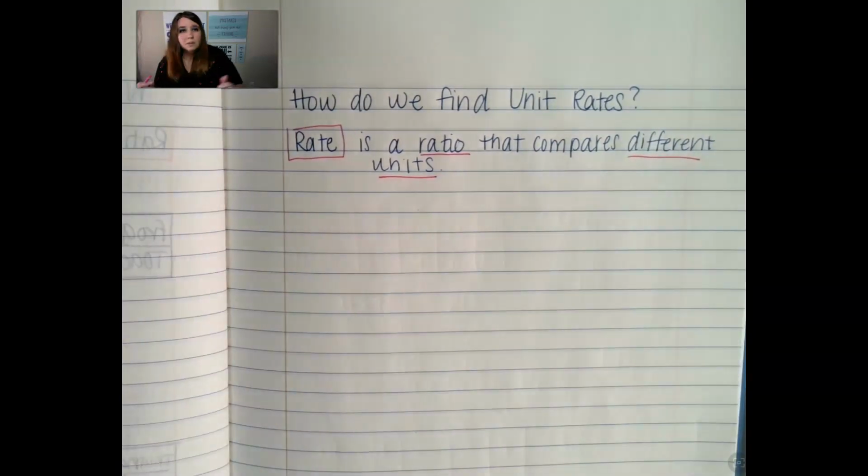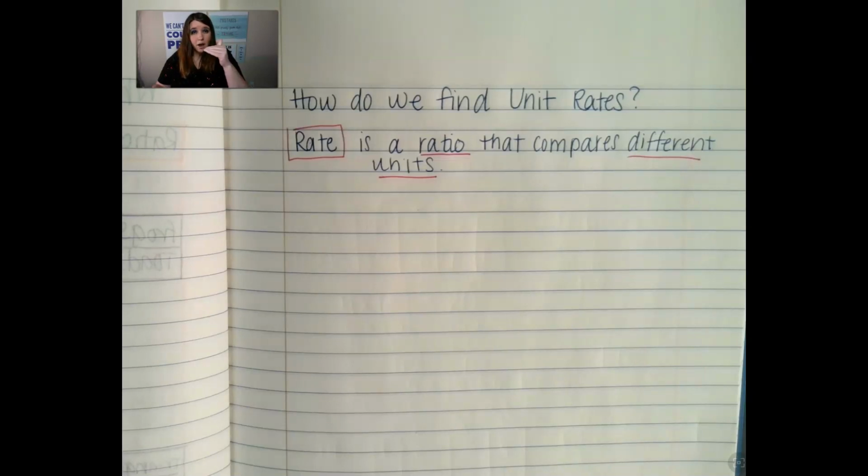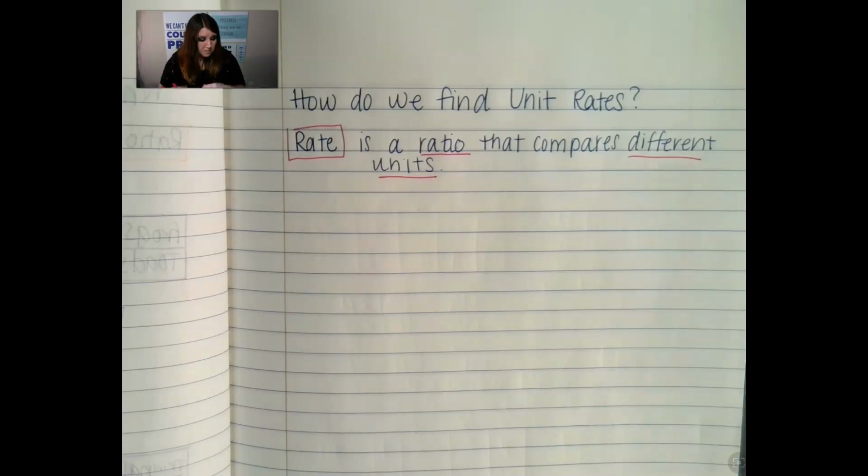So what do you mean by that, Miss Englander? What are different units? Give me an example. Okay, well, how about cost per pizza? So you've got cost on the top and pizzas on the bottom, like how much it costs per pizza. Miles per hour. What else do we have? Like how many pints are in a cup? Those kinds of things.